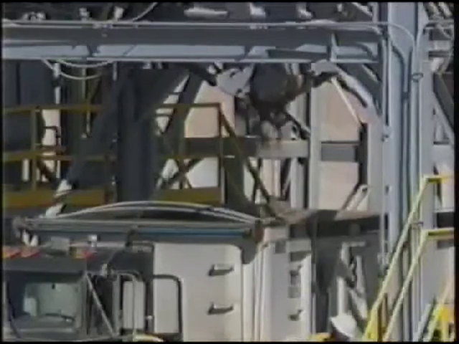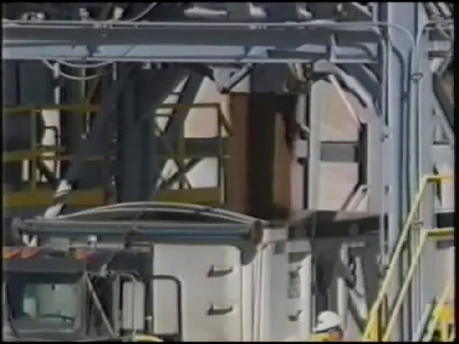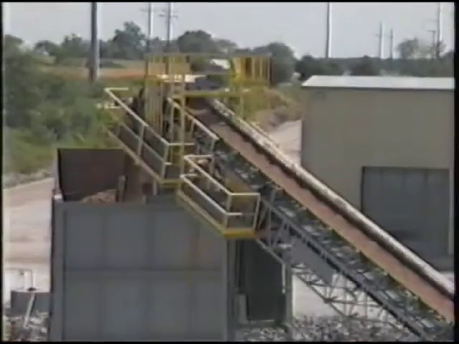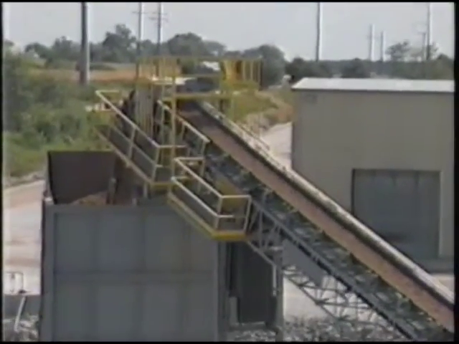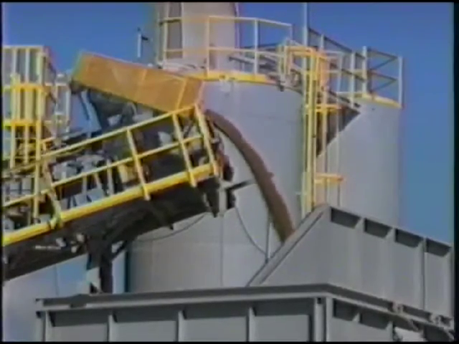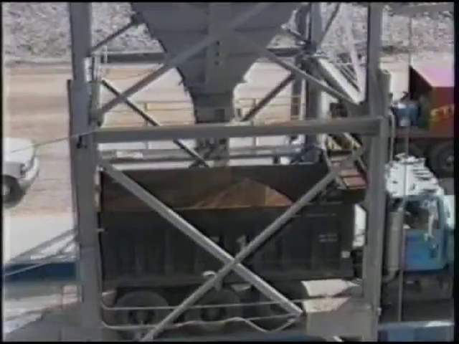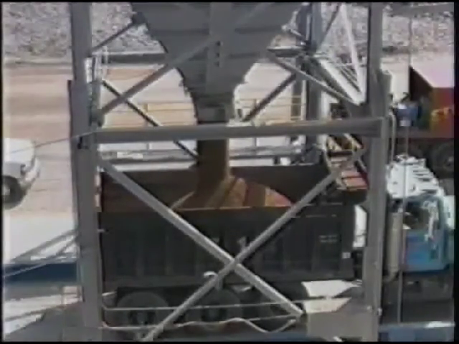In some cases, trucks are loaded directly from storage bins. In these situations, it is important to avoid letting the bin run empty. The higher the level of material maintained in the bin, the less distance the material will fall. Following this guideline will minimize segregation and breakage. If you can, load trucks in a series of drops. The aggregate won't fall or be able to roll as far.